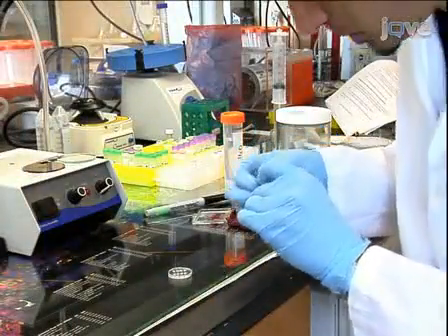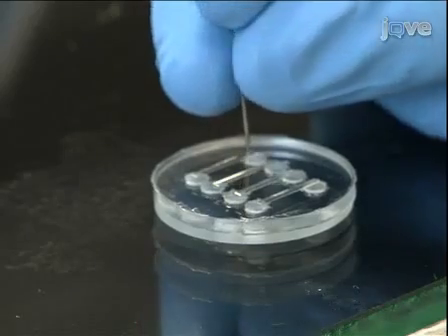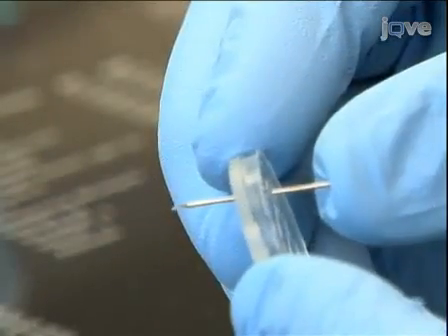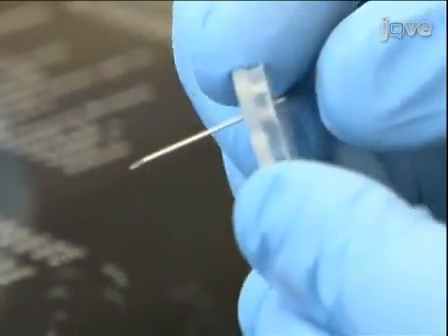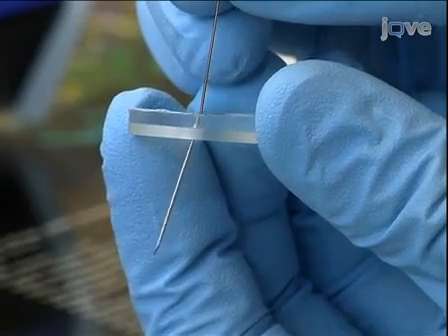To do this, first insert a needle, and then insert the capillary tubing until it reaches the channel.